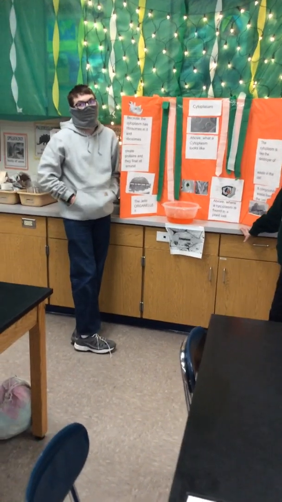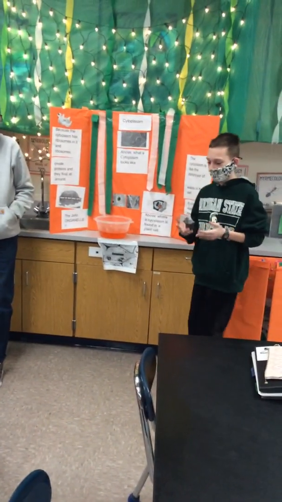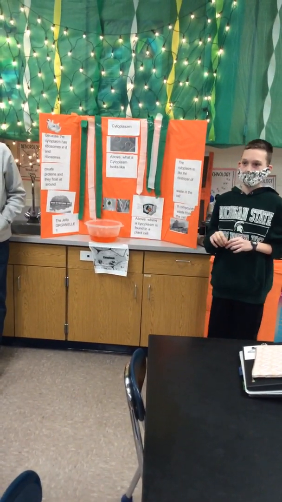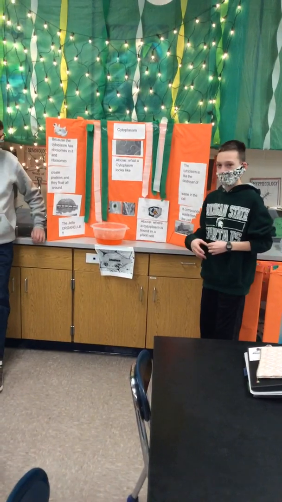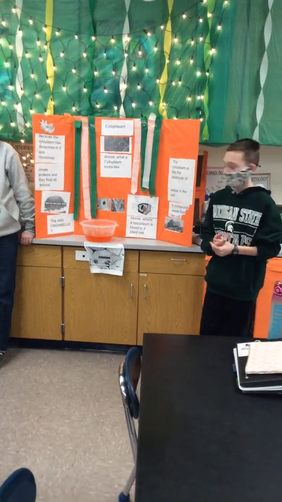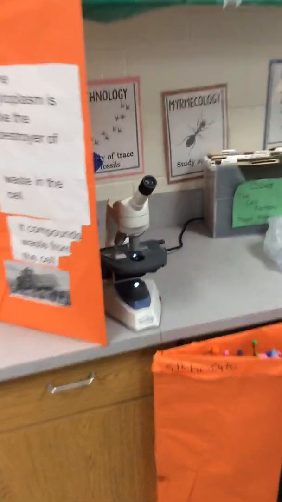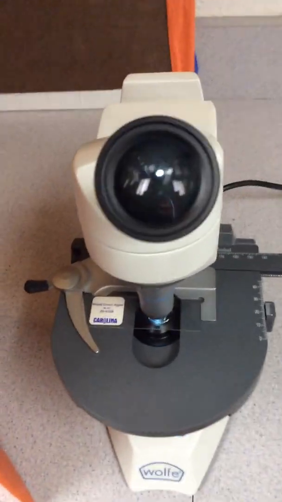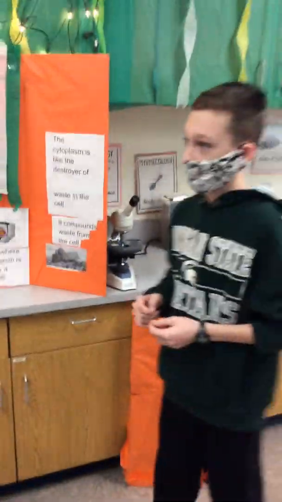Cytoplasm is just like gel. It's kind of like a gel mixture. So if you were to shrink down really tiny and feel the cytoplasm, it would feel like gel. Now over here, you have a microscope, and if you look into it, you can see all around a bunch of cytoplasm cells.